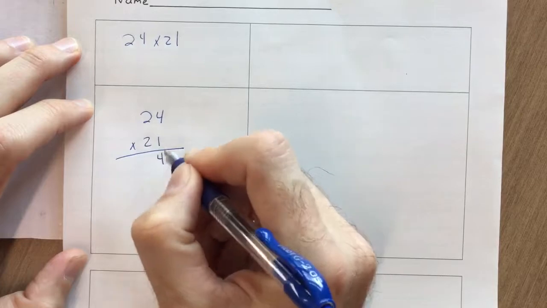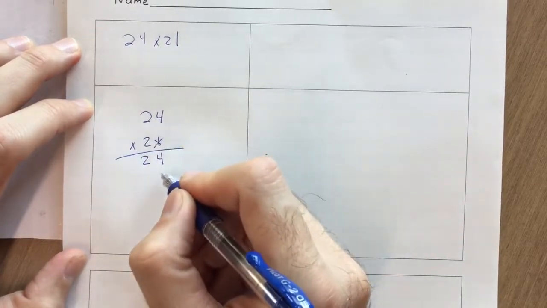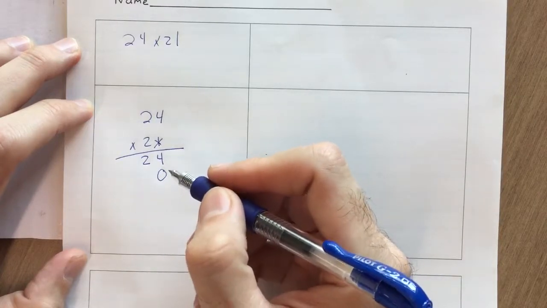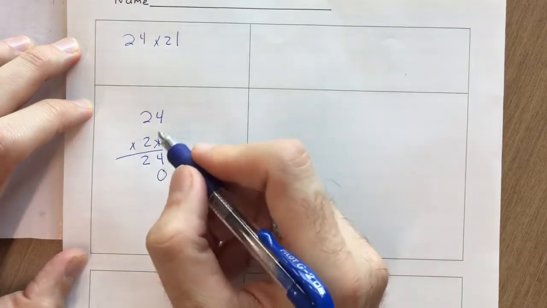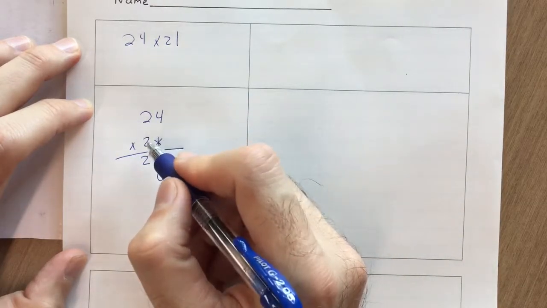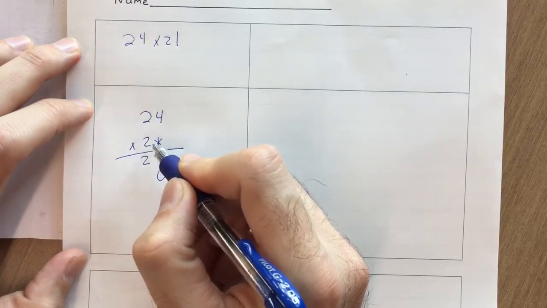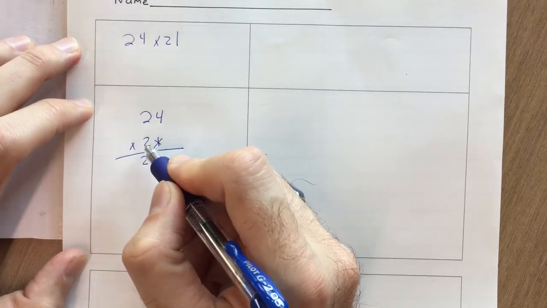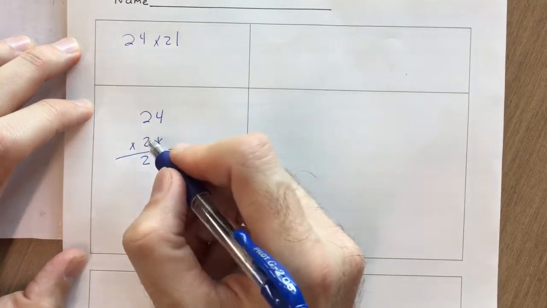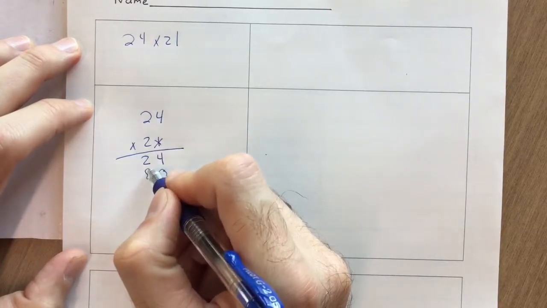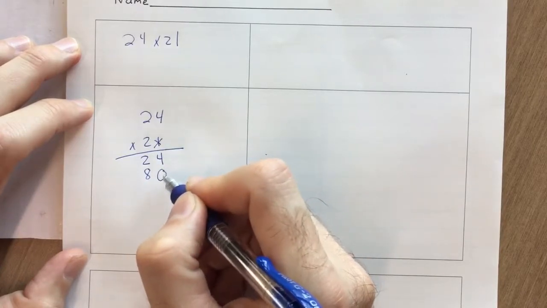1 times 4 is 4, 1 times 2 is 2. I'm done with my ones place, so I can cross it out and put a 0 down there. Now I have to put a 0 because this is my placeholder. When I go to the next part, I'm going to do 2 times 4. But 2 really represents 20. It's like saying 20 times 4. And 20 times 4 is 80. So 2 times 4 is 8, and that makes 80. So that's why I need to put my 0 in for my placeholder.